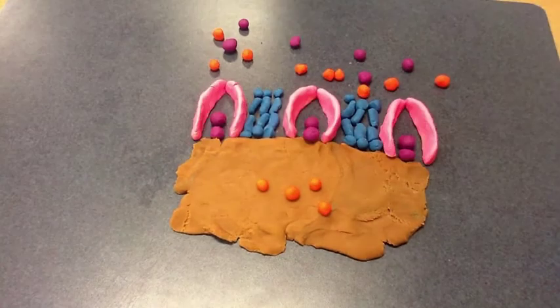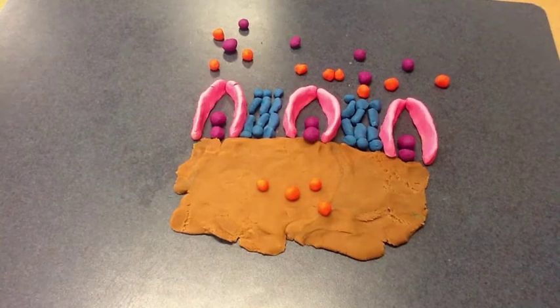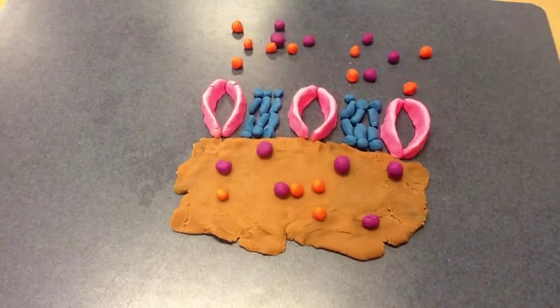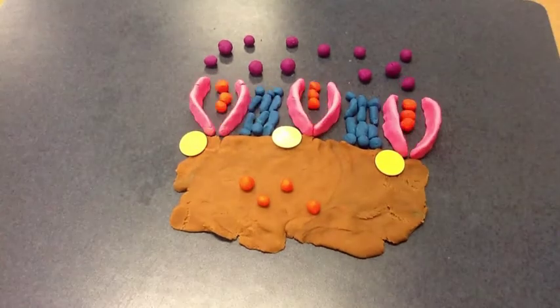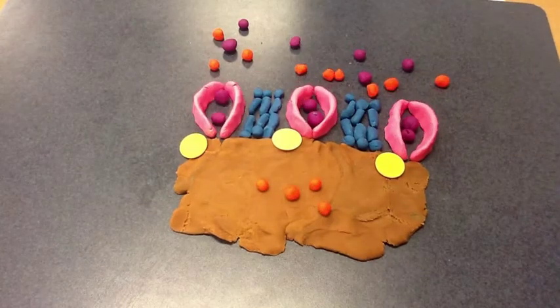Secondly, the potassium gates open and potassium moves outside the axon, changing the polarity from positive 40 millivolts back to negative 65 millivolts. This is called repolarization because the inside of the axon resumes a negative charge as potassium leaves the axon.